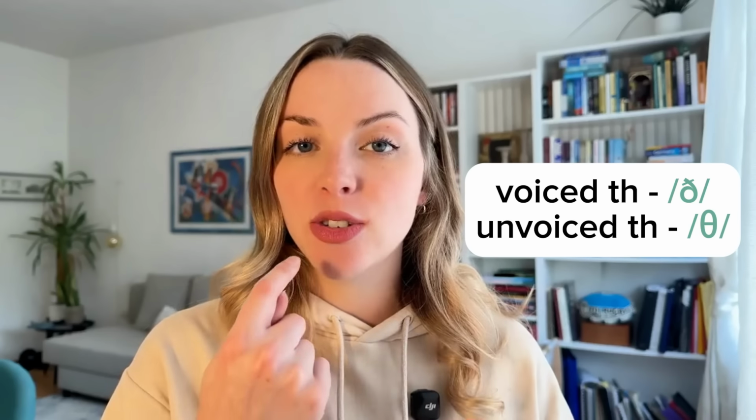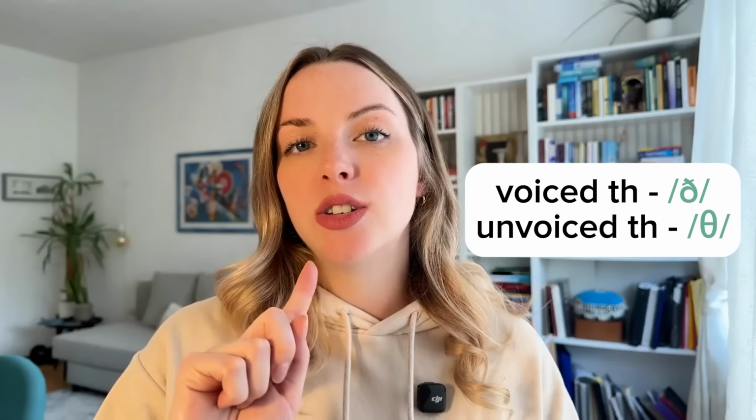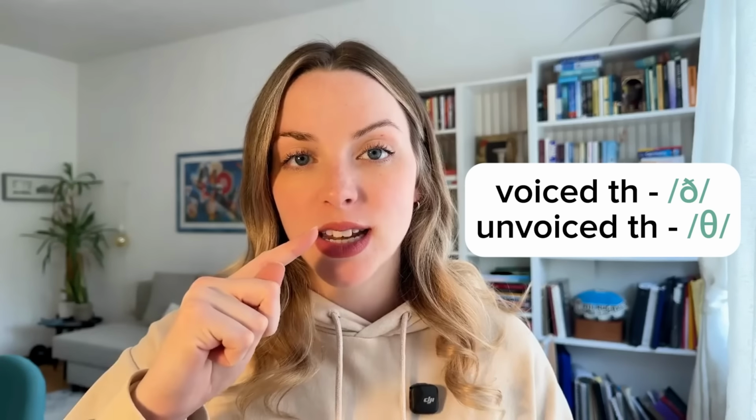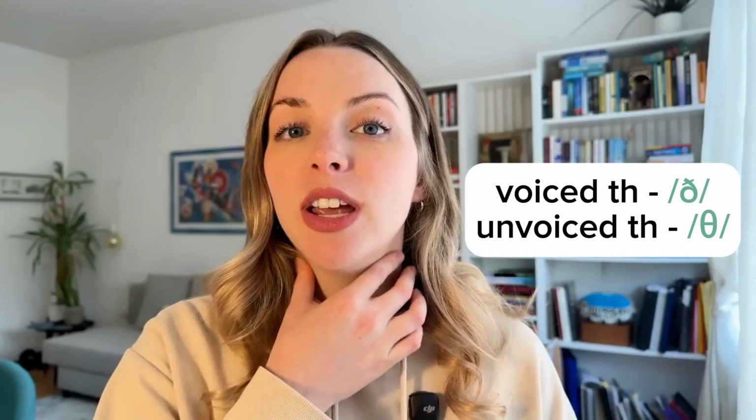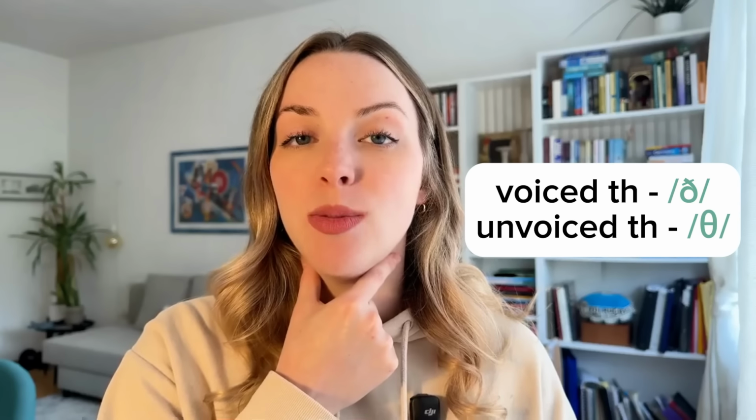Now, one of the trickiest sounds that non-native speakers struggle with in English is the voiced and unvoiced sound that is usually represented by TH. So the TH sound in English is formed by placing your tongue between your teeth and lightly pressing the tip of your tongue to the bottom of your front teeth. To achieve the voiced TH sound, gently place your fingers on your throat and feel the vibrations when you make the sound.